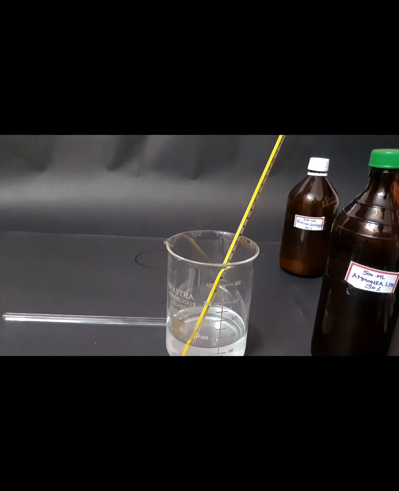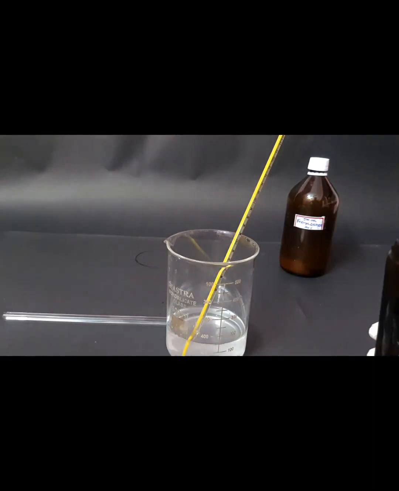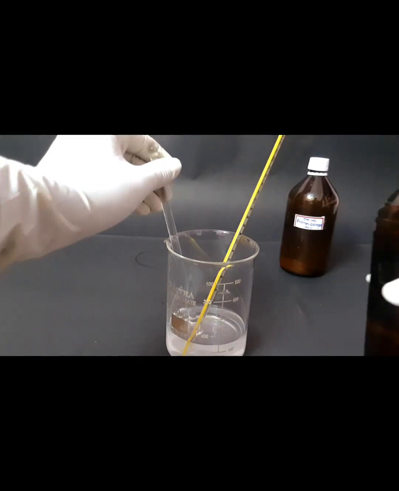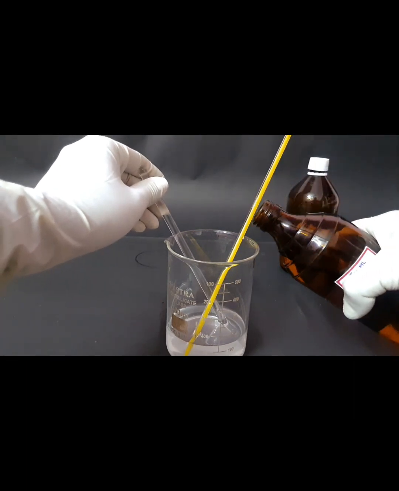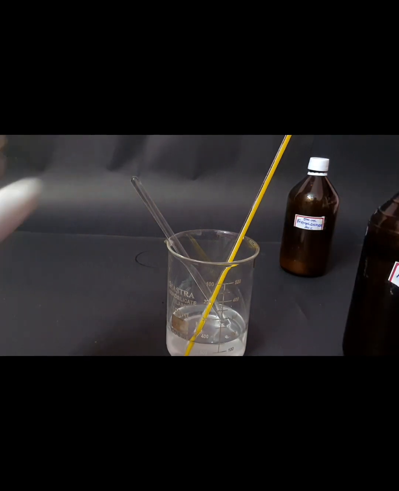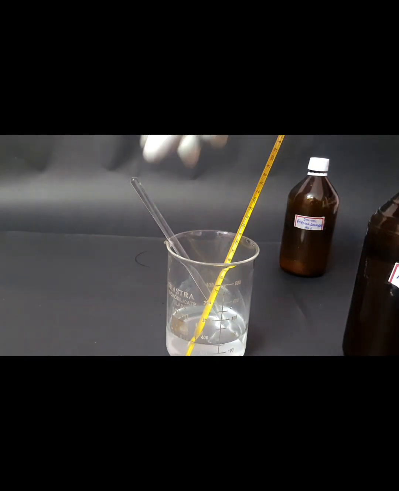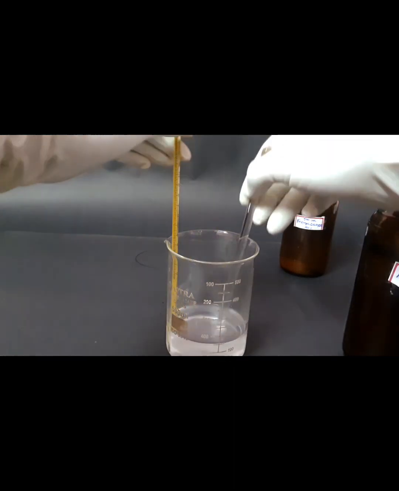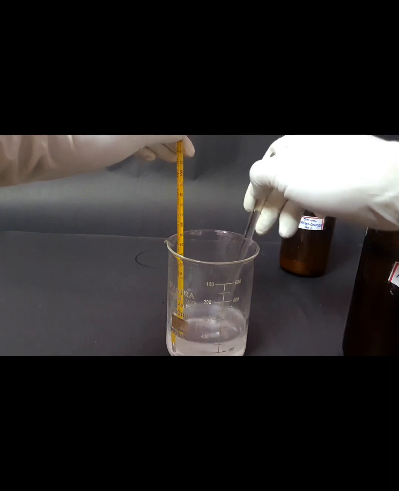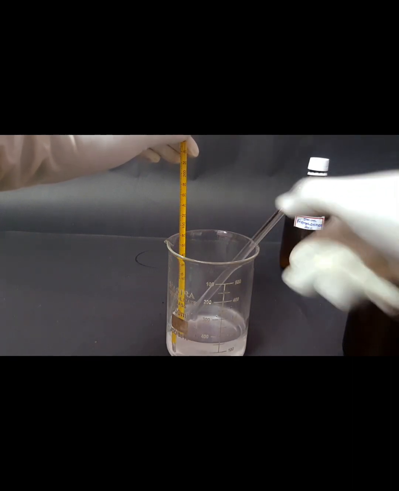So what I'm going to do is slowly pour in this ammonia while constantly stirring the mixture. We don't want the temperature levels to be really high. We have to maintain it at a particular temperature so that it won't cause any trouble.